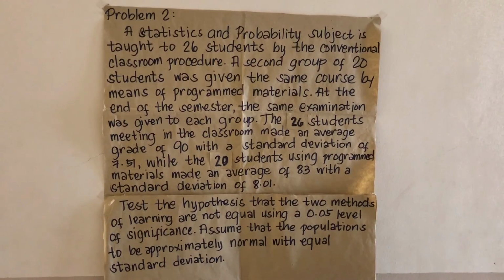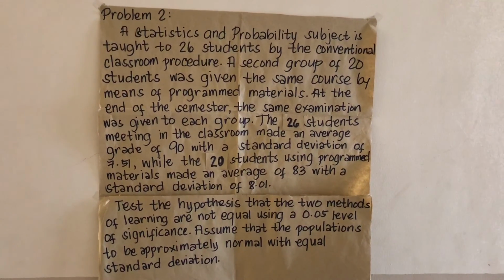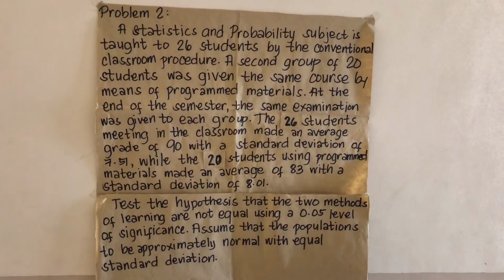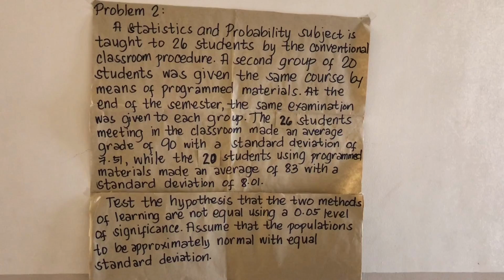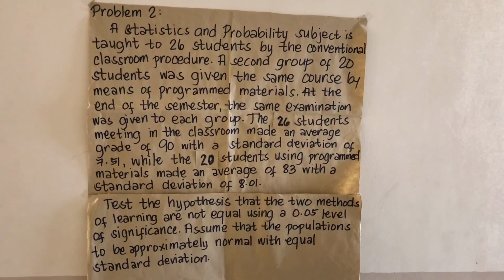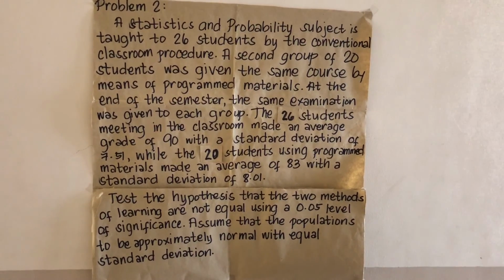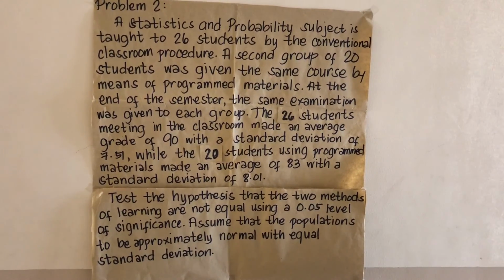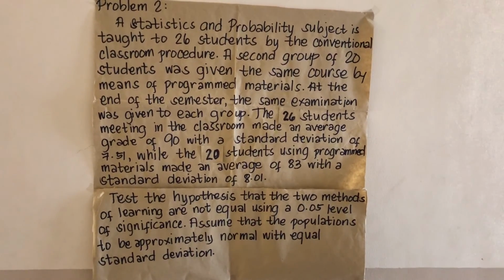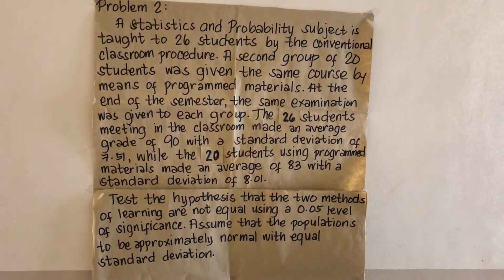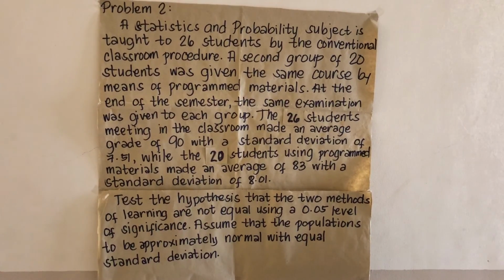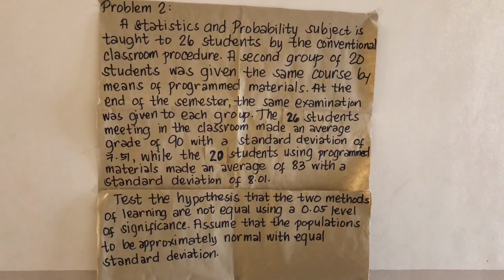A statistics and probability subject is taught to 26 students by the conventional classroom procedure. A second group of 20 students was given the same course by means of programmed materials. At the end of the semester, the same examination was given to each group. The 26 students meeting in the classroom made an average grade of 90 with a standard deviation of 7.51, while the 20 students using programmed materials made an average of 83 with a standard deviation of 8.01.